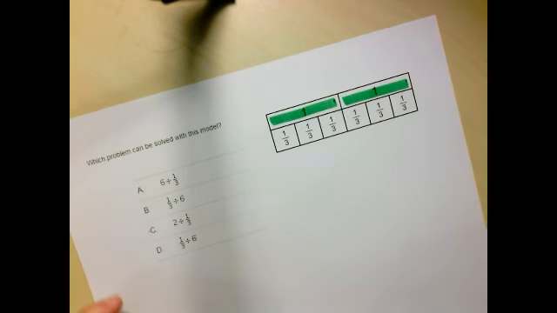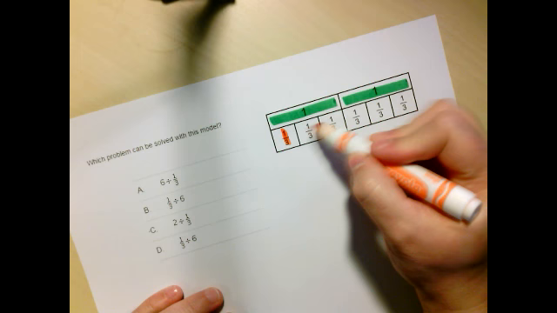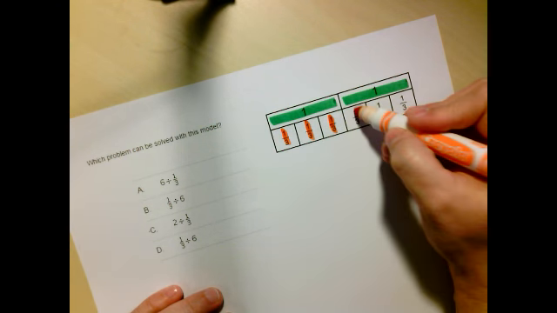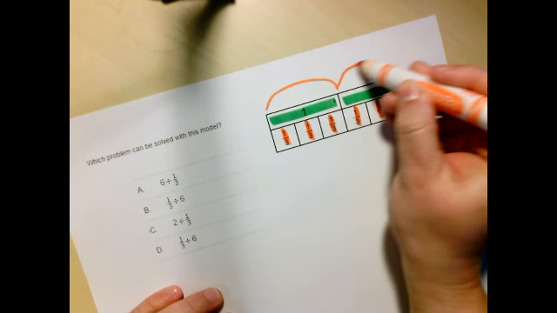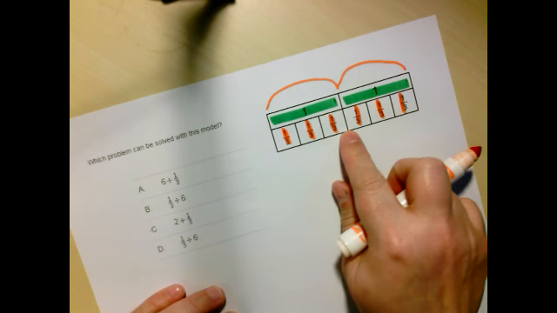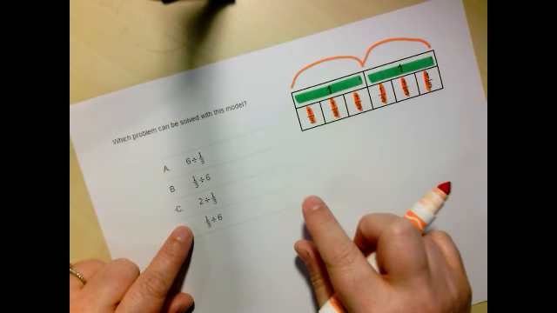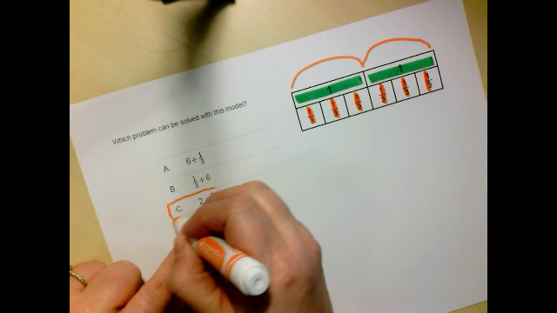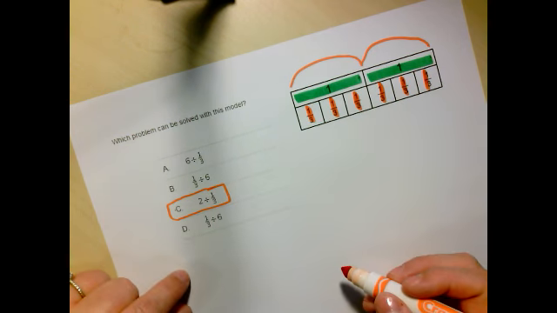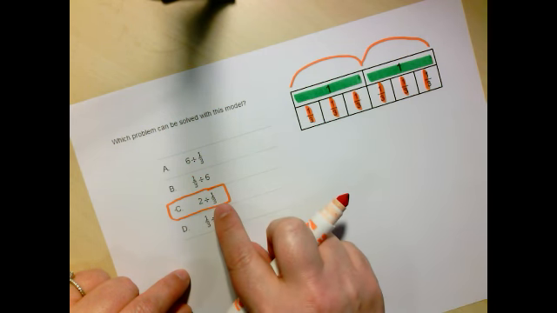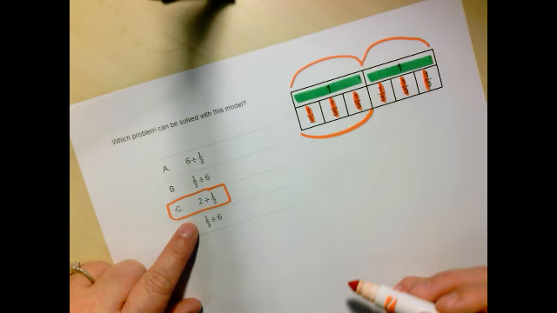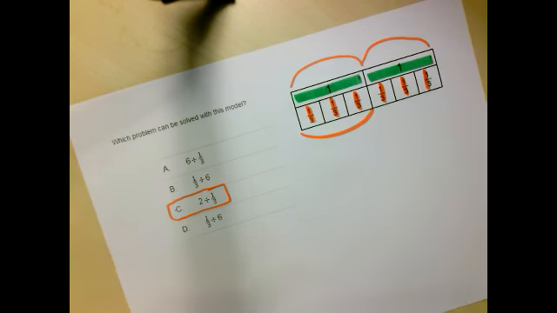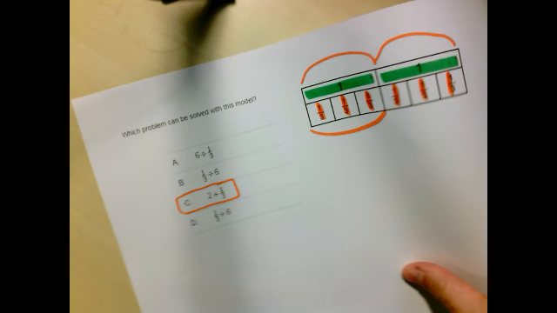Think about my Pop-Tarts. So there's 2 Pop-Tarts, and each Pop-Tart is divided into thirds. So I have 2 Pop-Tarts total, but each Pop-Tart is divided into thirds. So my correct answer here would have been 2 divided by 1/3, because when you're looking for the divisor, you're looking how much each whole is split into. All right, so that's one that you might have seen in OLS.